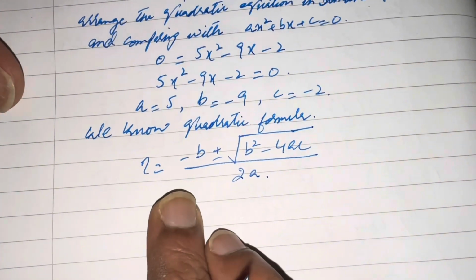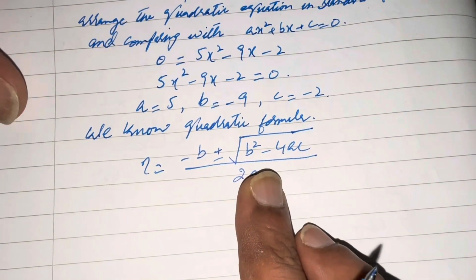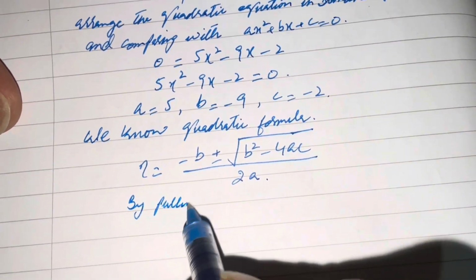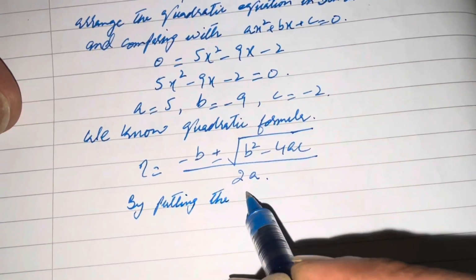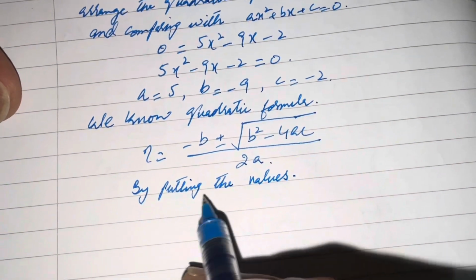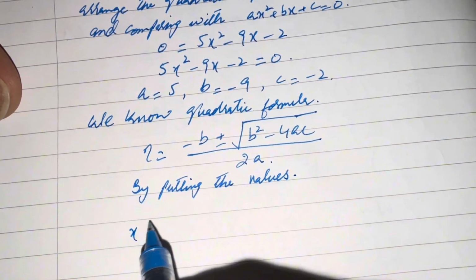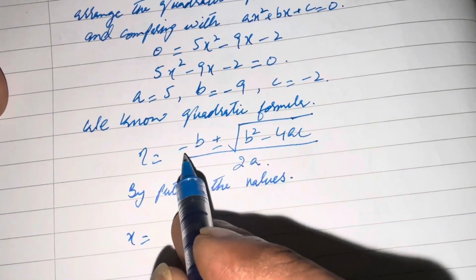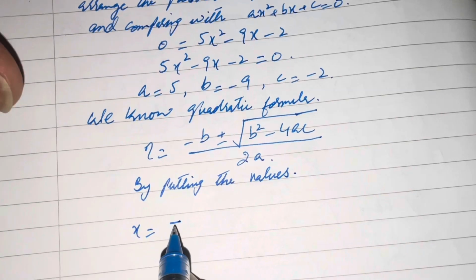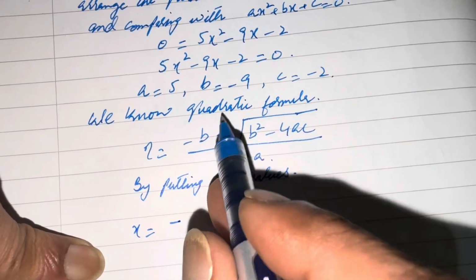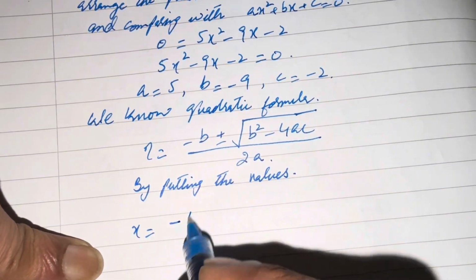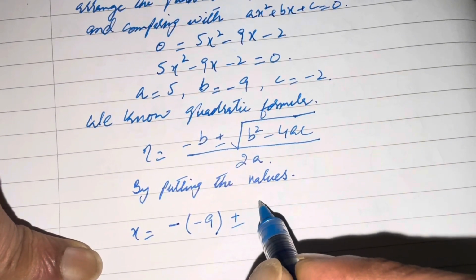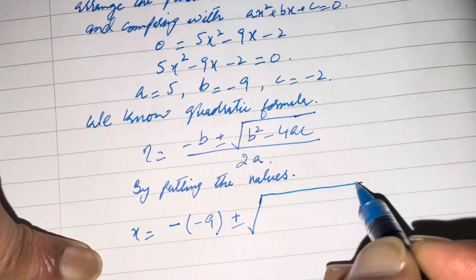Now in our next step we are going to put the values of a, b, c in this formula. By putting the values, we will get x is equal to minus b. What is minus b? The minus sign stays as it is, and we put minus 9 at the place of b, so it becomes minus 9, and then plus minus under root sign, and then b squared.